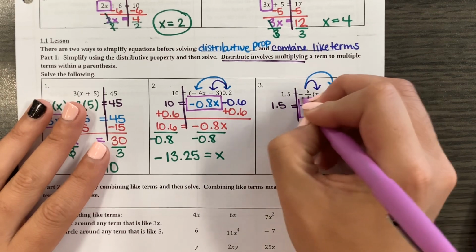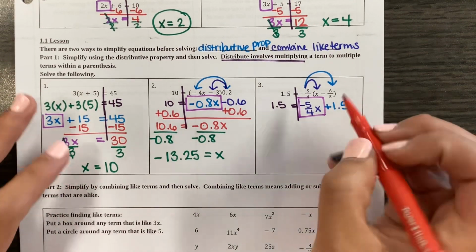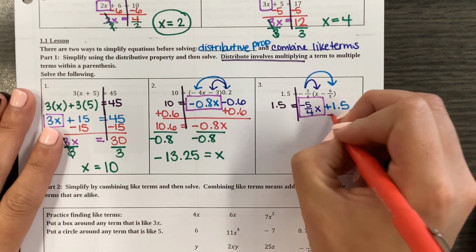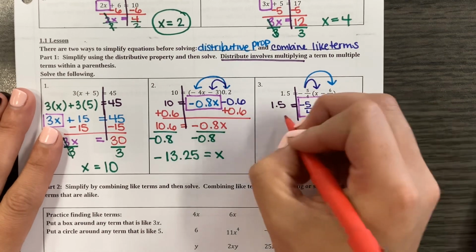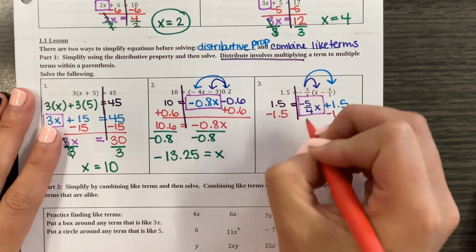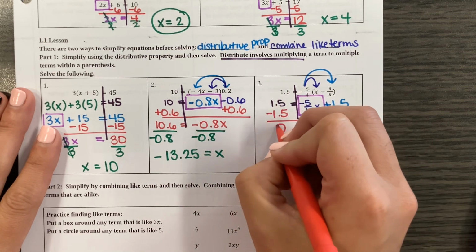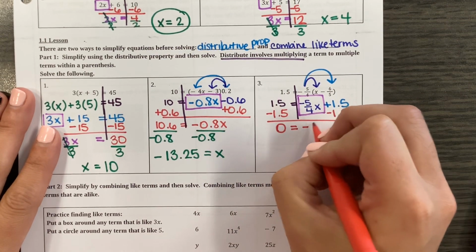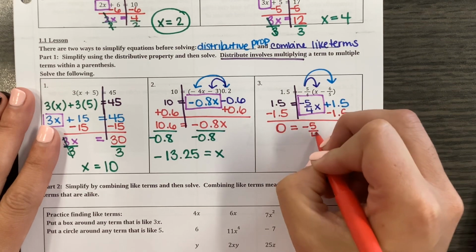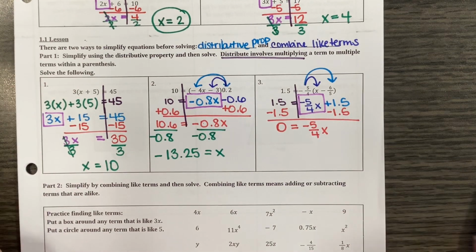Here is the x that I have to get by itself. So since this one is a positive 1.5, I'm going to subtract 1.5. Double check. In my calculator, those will cancel. I have to have a number there, and that number is 0. And that's okay. 0 is a number. It's on a number line. It's on a graph. Perfectly fine.